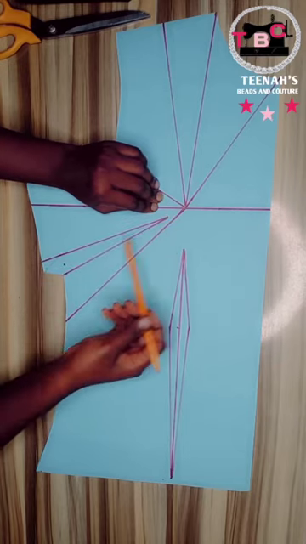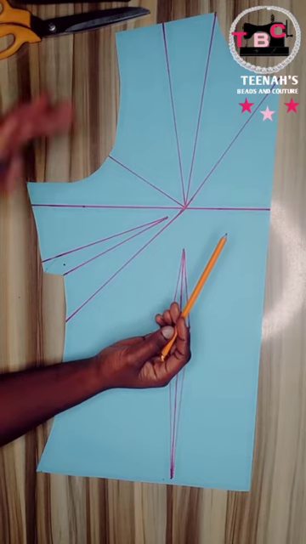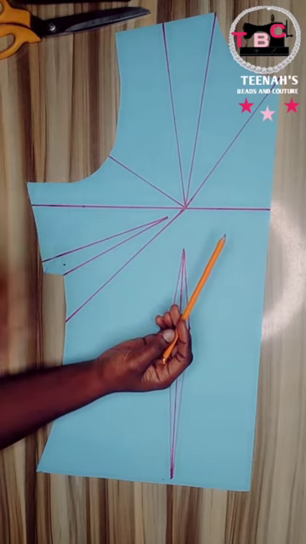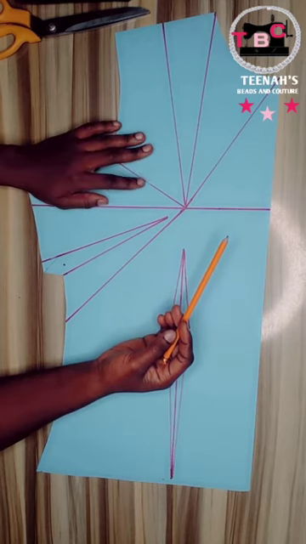Your dart can also be placed on your center front. It could also be transferred to your lower neckline, your upper neckline, in between your shoulders, on the end of your shoulder line, on the armhole, anywhere around the armhole, anywhere around the side. So it's just a matter of choice. You can decide wherever you want to transfer your darts to.